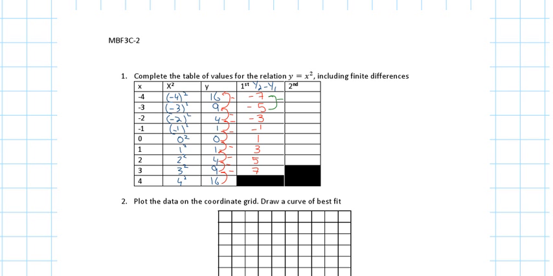What do I get? Positive 2. So remember, it's -5 take away -7. Here's where I have the double negative, and that's going to become a positive 7. So -5 plus 7 is 2.